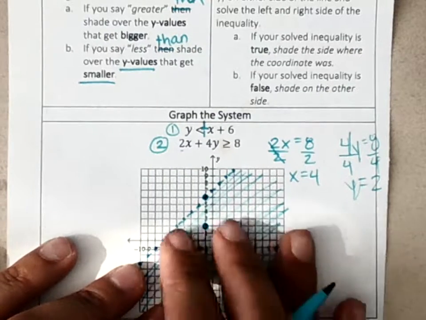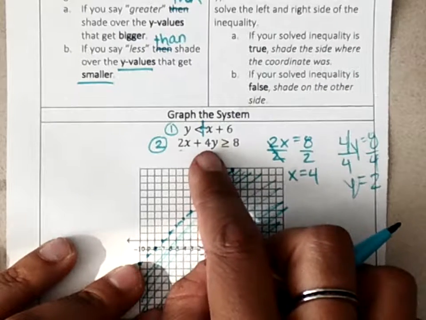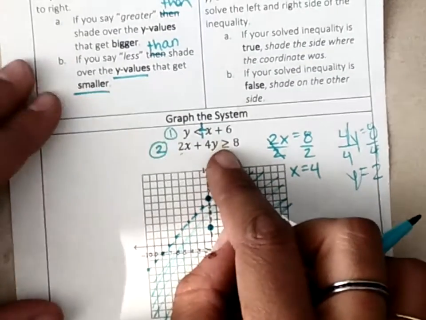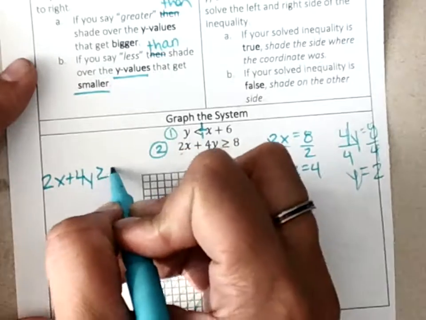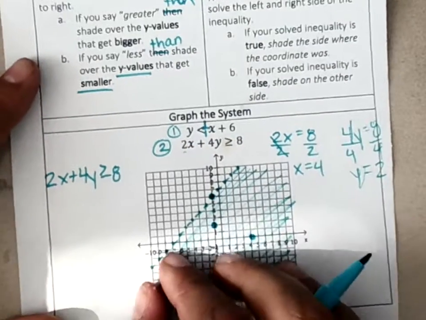This is the easier way of graphing when in standard form. You can also solve this to solve for y. So if I wanted to do it that way, this is an option. You don't have to. You can choose between either finding the intercepts or what I'm about to show you.